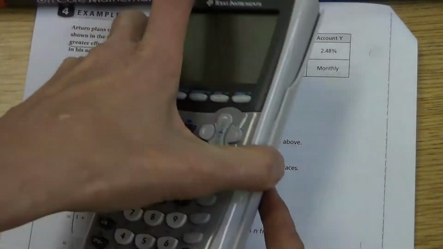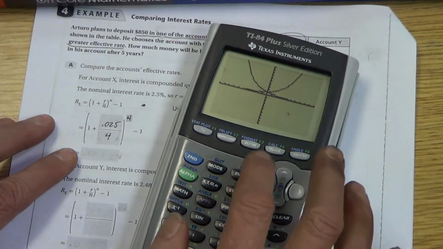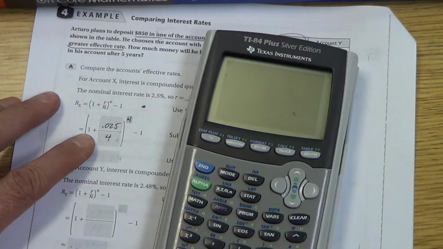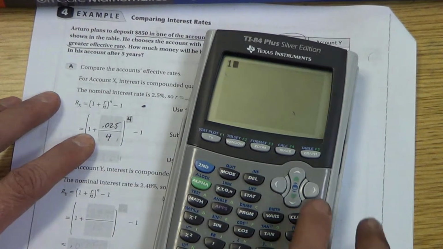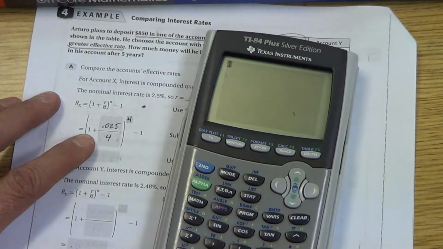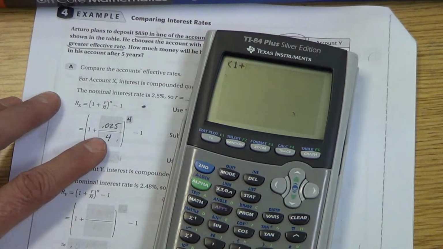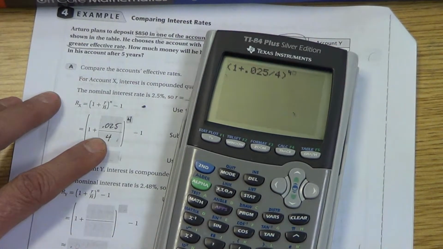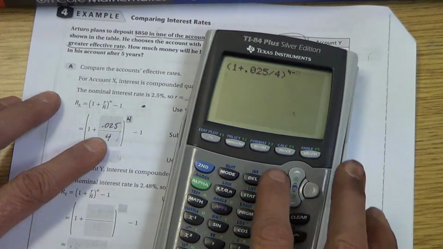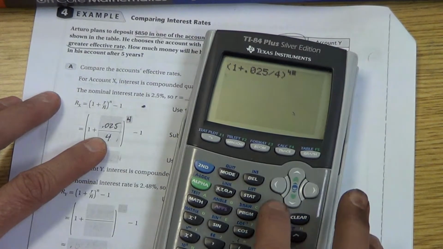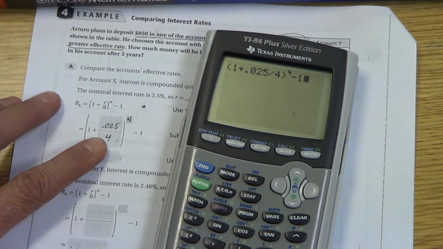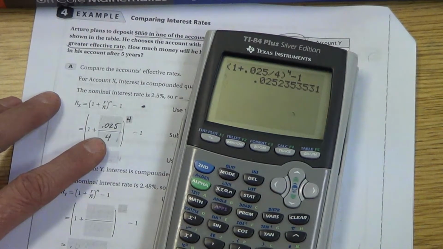Now, when you plug that into a calculator, parenthesis, 1 plus 0.025 divided by 4, parenthesis closed, raised to the 4th, minus 1 equals 0.025235.